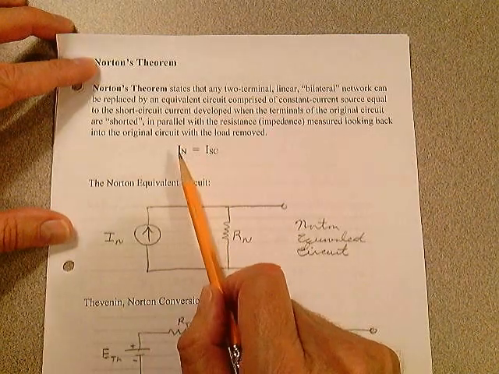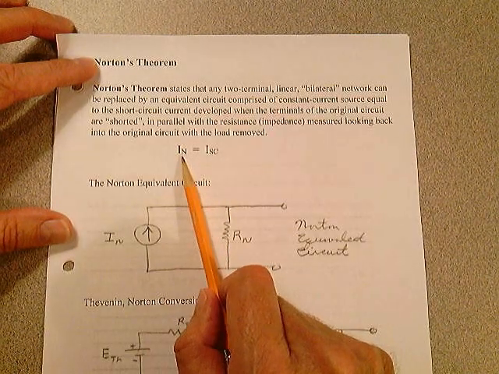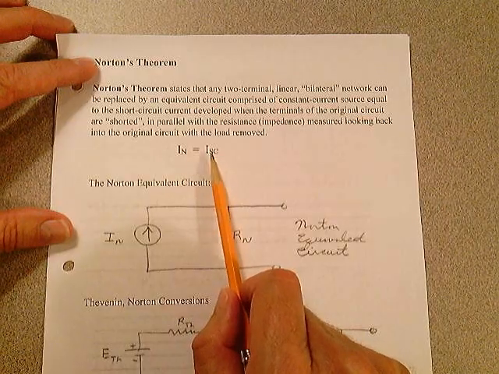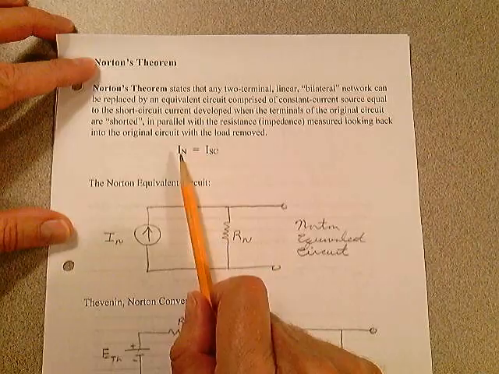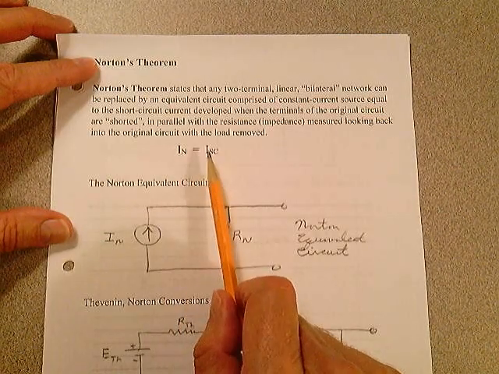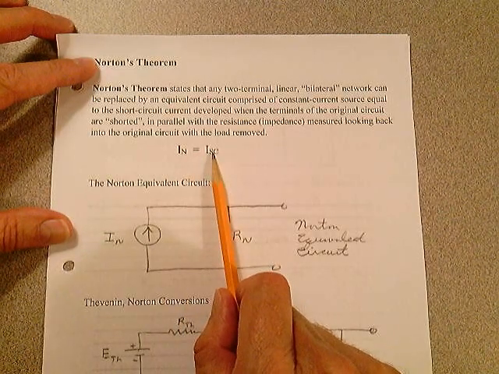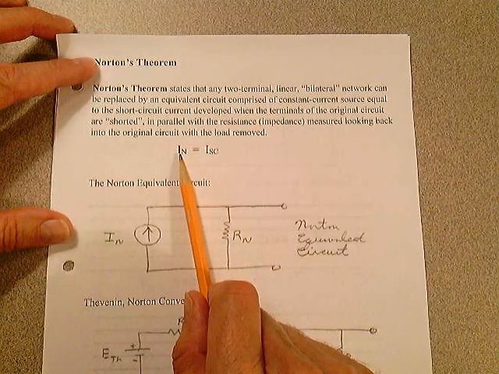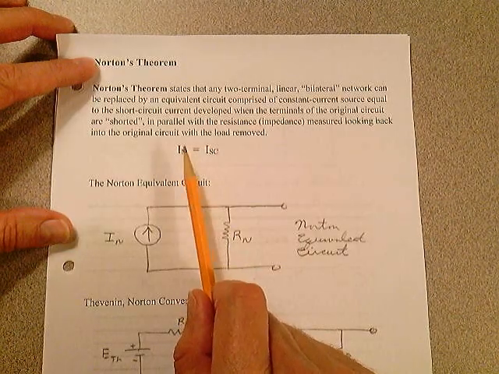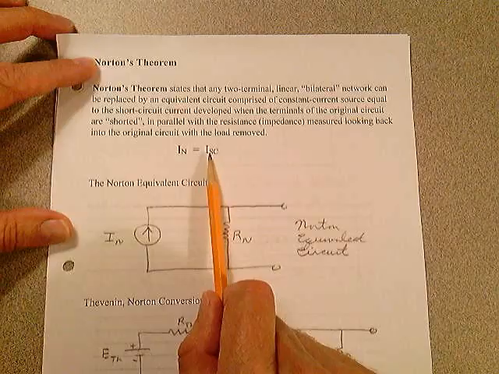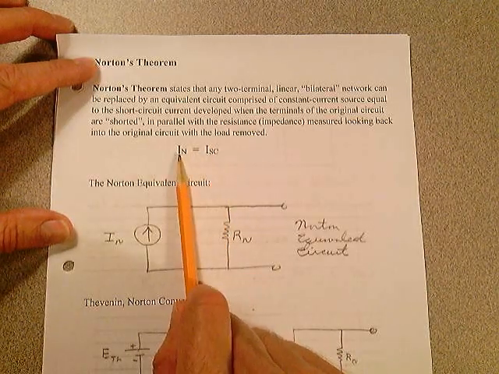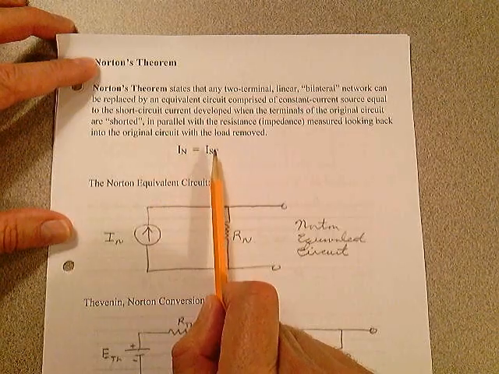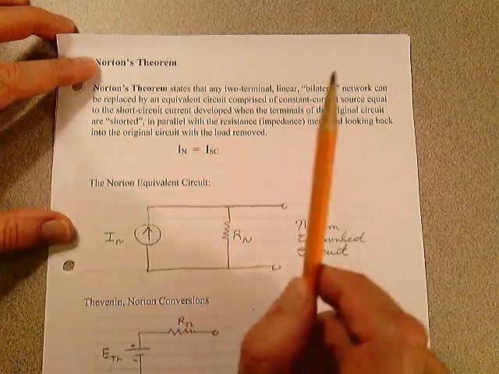The Norton current is going to be the short circuit current between the terminals of the original circuit. The Thevenin voltage was the open circuit voltage, and the Norton current is going to be the short circuit current.